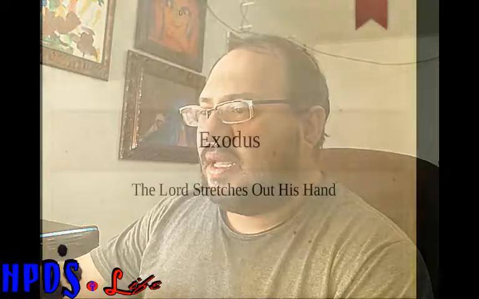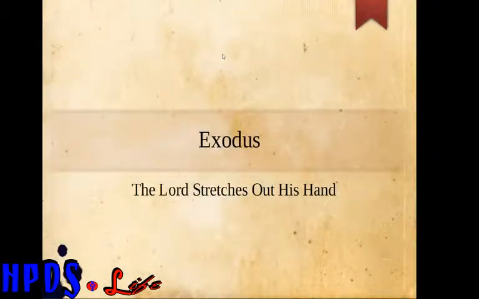So this will be Exodus chapter 7. Let me go ahead and get into what we're looking at and get into my outline. Here we see Exodus chapter 7. I forgot to put the little number, but I'll go ahead. Exodus chapter 7, the Lord stretches out his hand.